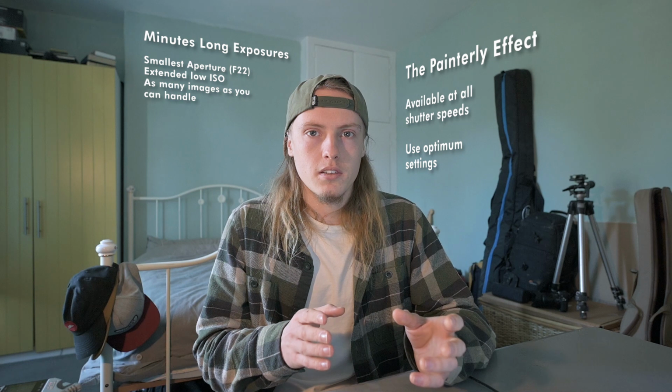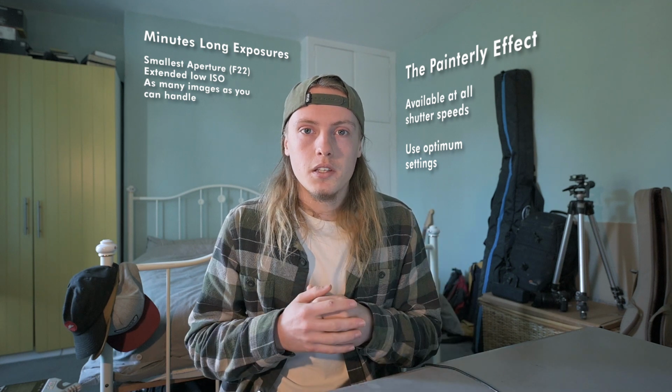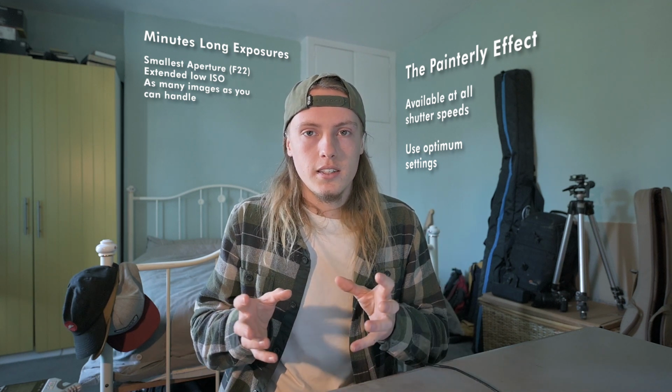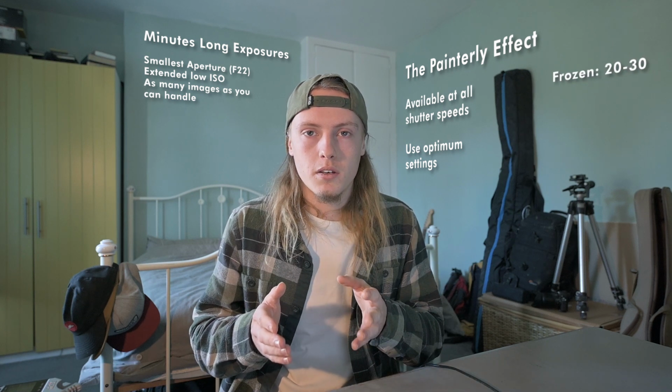It just required a different amount of images to be stitched together. So I now know that I can shoot at my camera's optimum settings. I don't have to push past them. I can shoot at f9 or f11 for sharpness, and I can shoot at my base ISO. If the shutter speed that my camera then spits out is fast enough to freeze the motion, then I know I need 20 to 30 images to make it work.